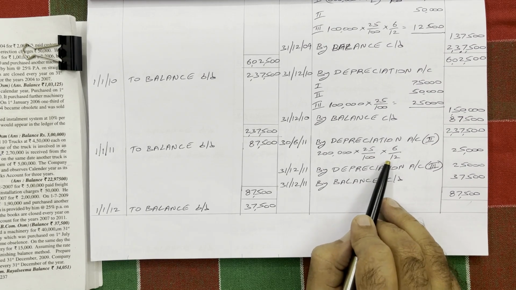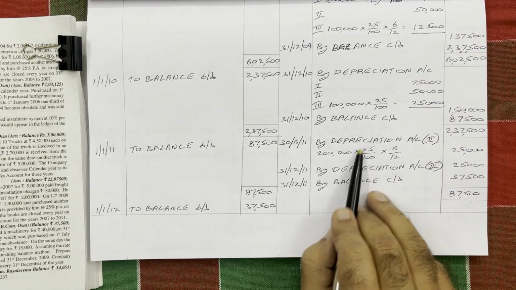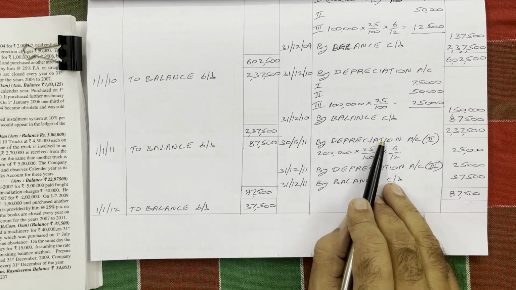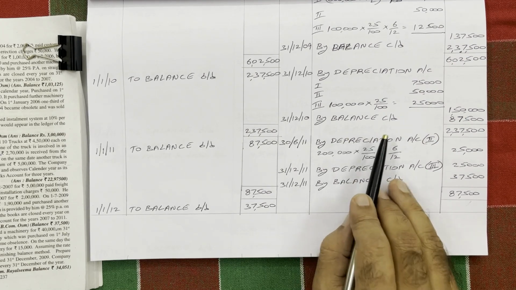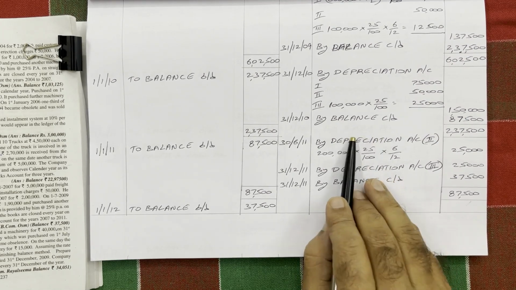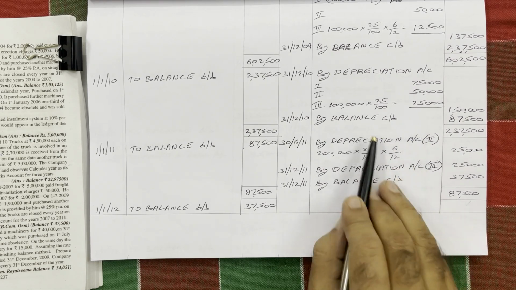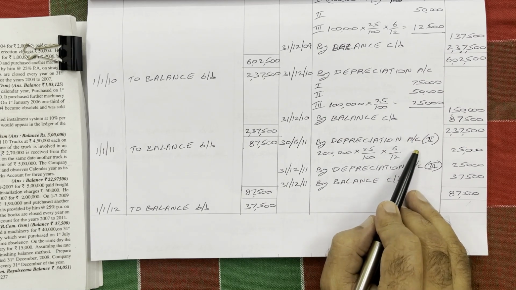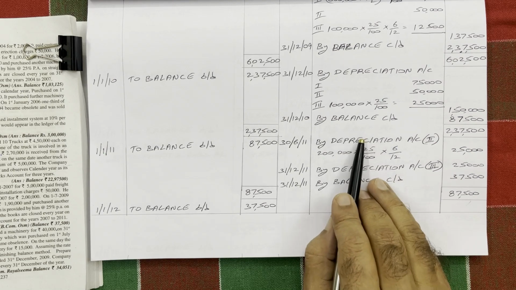But in this problem, the rate of depreciation is 25%. Means within 4 years, we are going to totally depreciate the asset now. So first year 25%, second year another 25%, total 50%, third year 25%, means total 75%, fourth year it becomes 100%. So within 4 years we are going to depreciate the total asset.